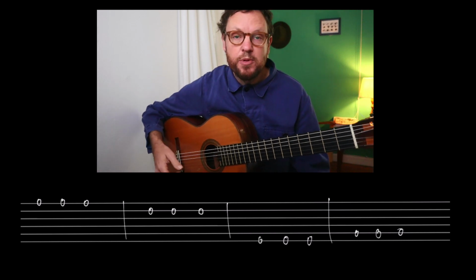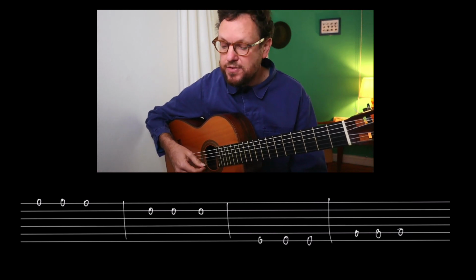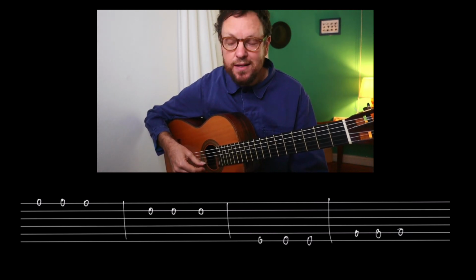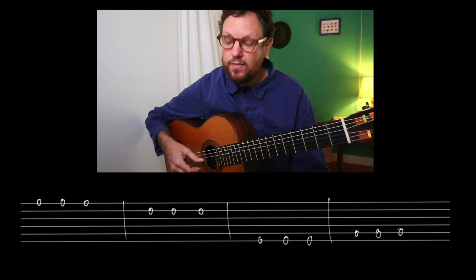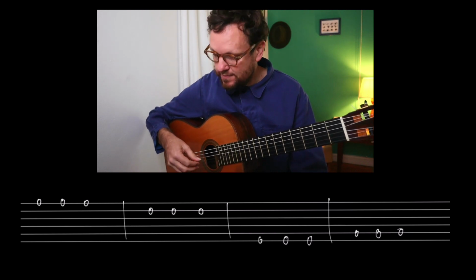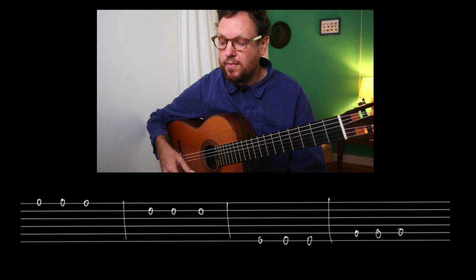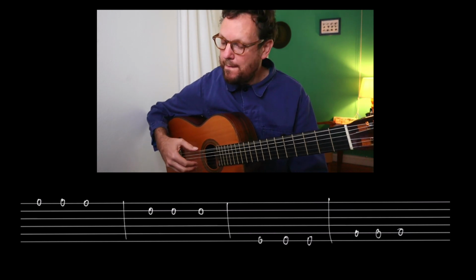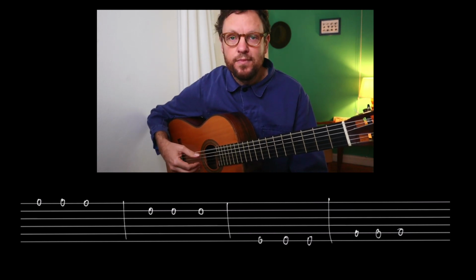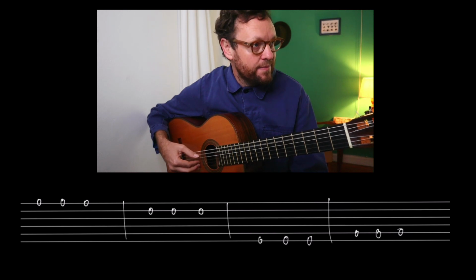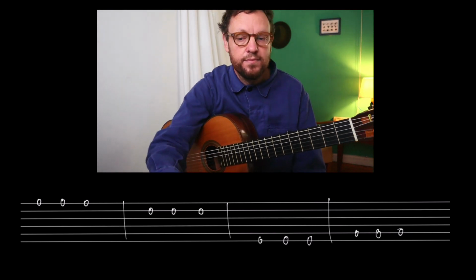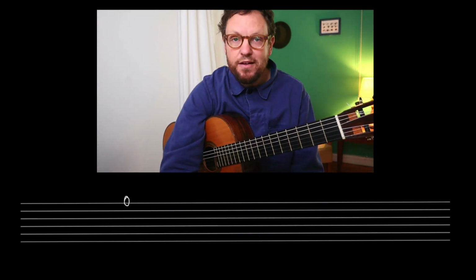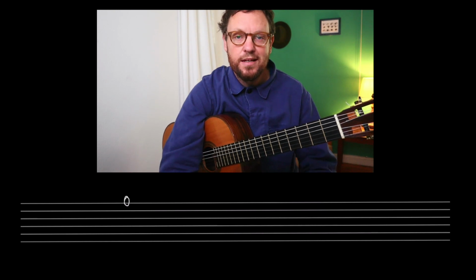So here we have some repeated notes. Remember, you're always reading from left to right. So you've got the first one, 1, 2, 3. Second one. There we go, all the way down to the bottom. And so that should have you orientated in terms of the open strings.